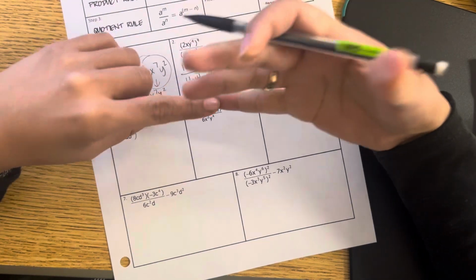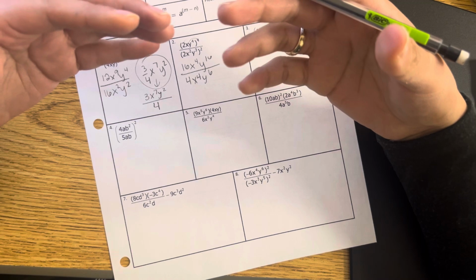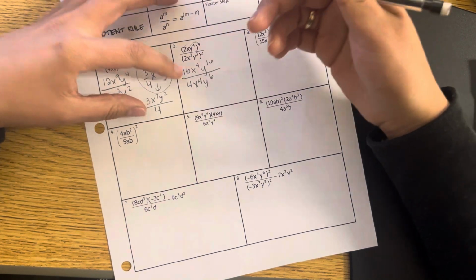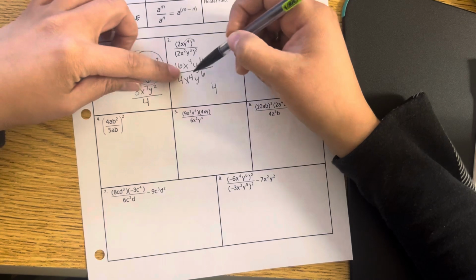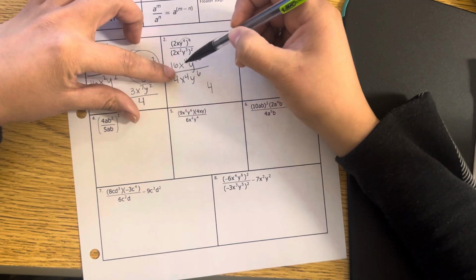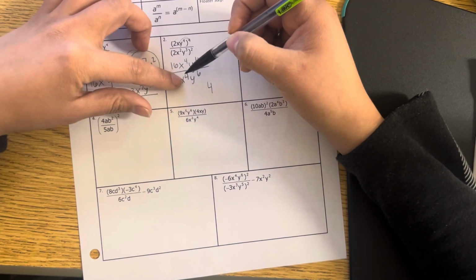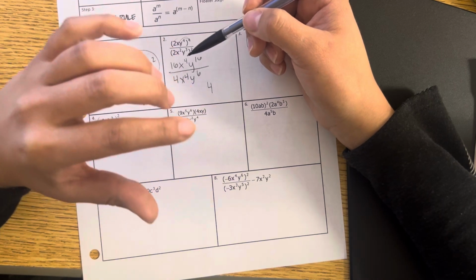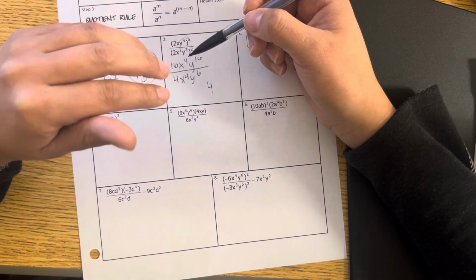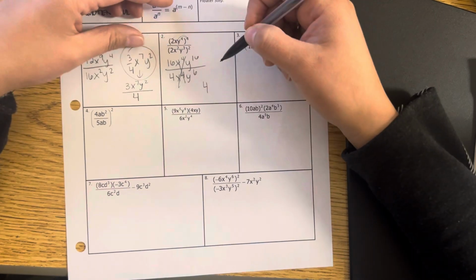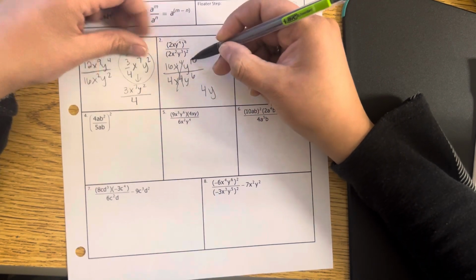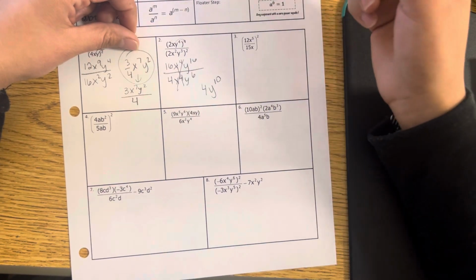Do you have product? No. Do you have a quotient? Yes. Simplify. What's 16 over 4? That equals 4. Notice here is why it's called a floater, because x to the 4 over x to the 4 essentially divides out to x to the 0 when you do the quotient rule, but x to the 0 power is just 1, which I sometimes just say it cancels out. So no x, and then y is 10 because 16 minus 6.